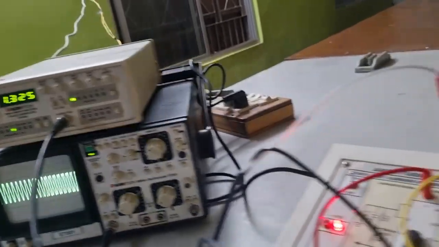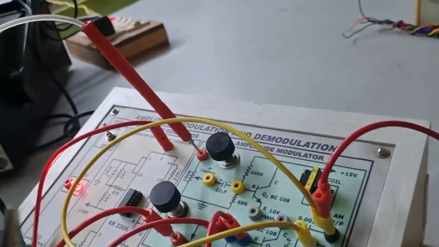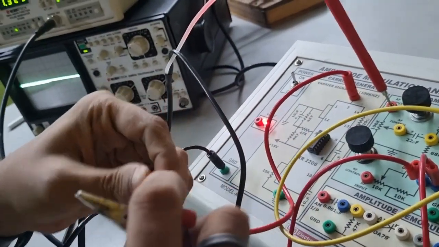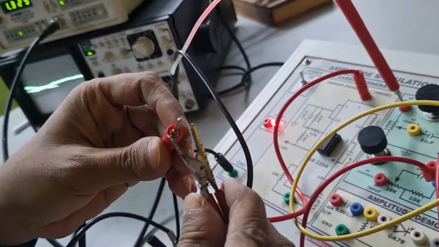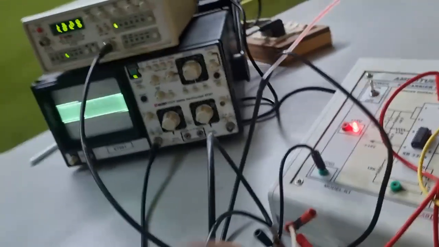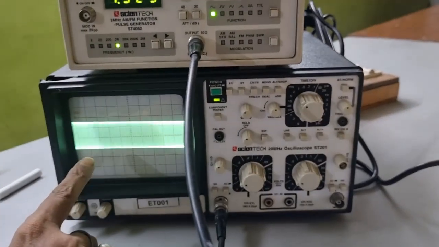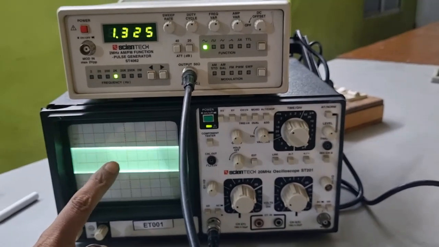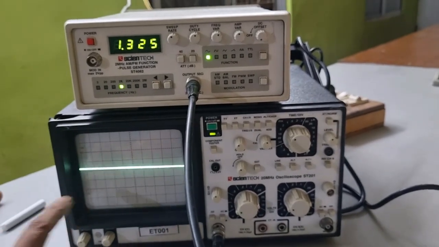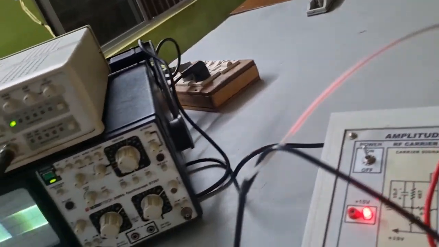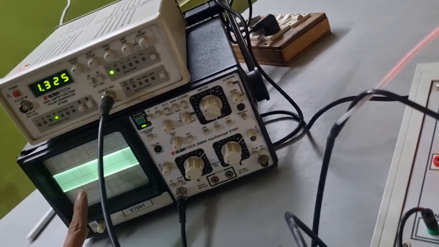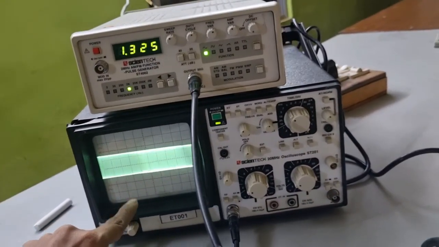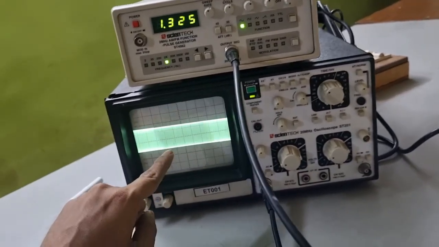Now we will see the output of the carrier, the carrier which is given for the modulation process. See, this is the difference. It is a strong signal, that's why the frequency is not shown clearly. This is your carrier signal. There must be a loose connection, that's why it occurs. See, this is your carrier signal, which is very strong in comparison to the modulating signal.